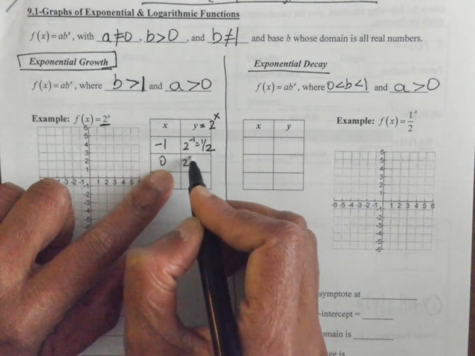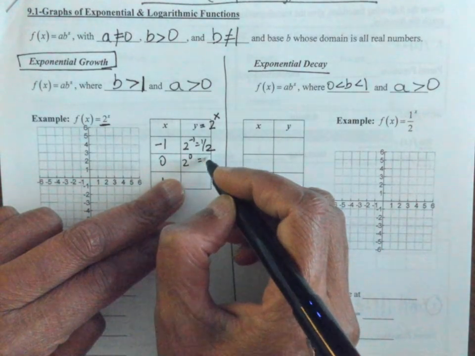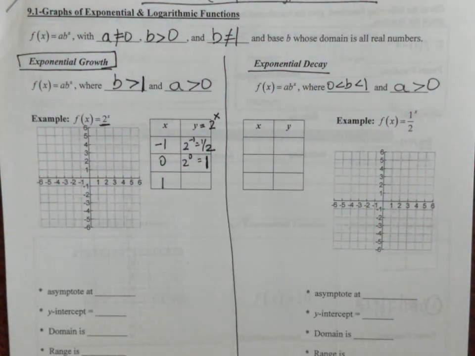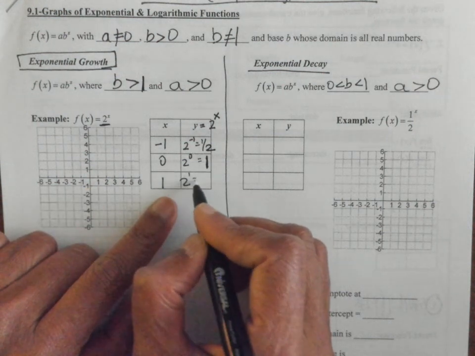2 to the power of 0. Anything to the power of 0, you guys remember? 1. Perfect. Awesome. Anything to the power of 0 is going to be 1. And 2 to the power of 1 is 2.